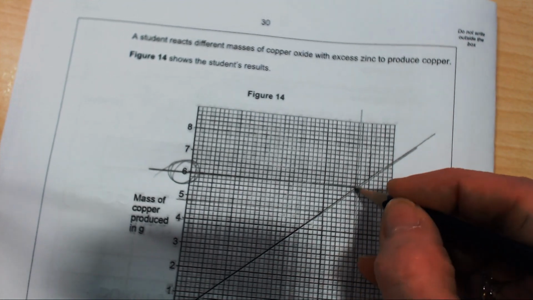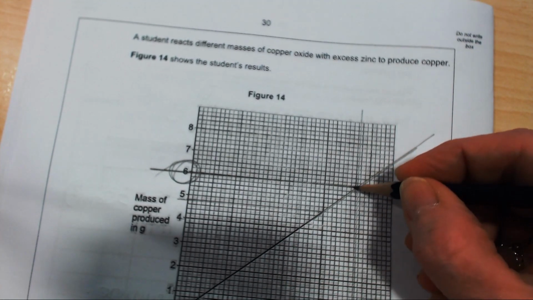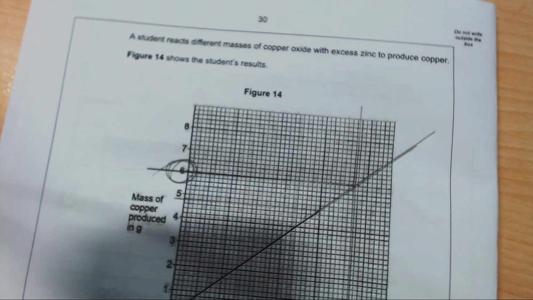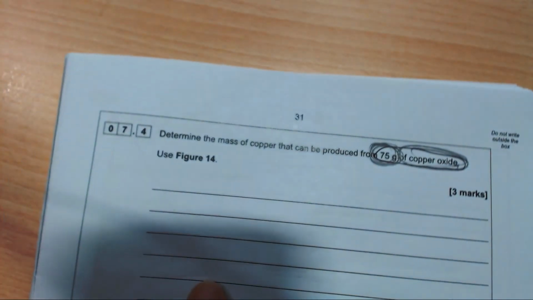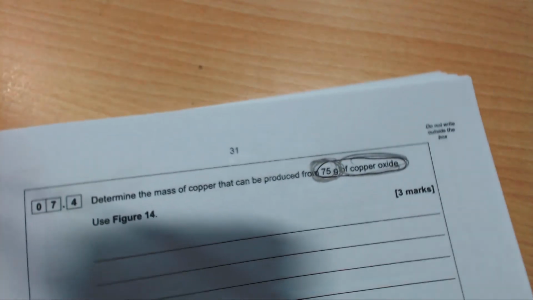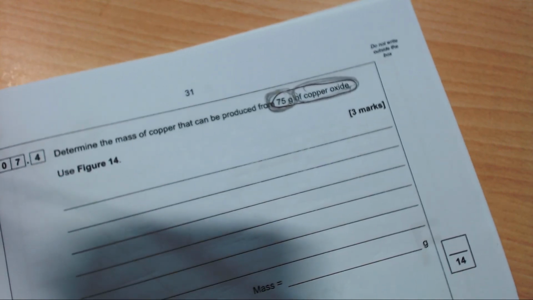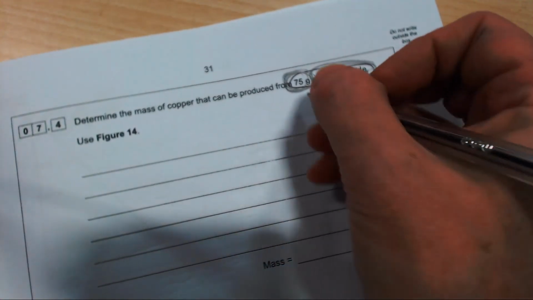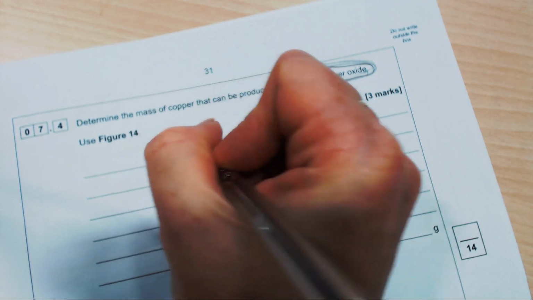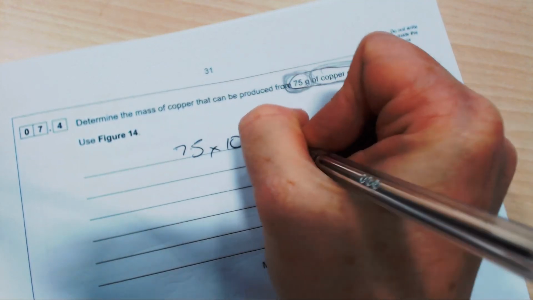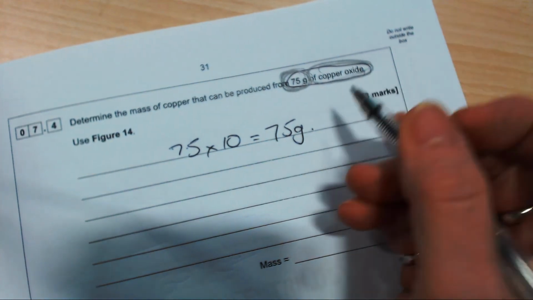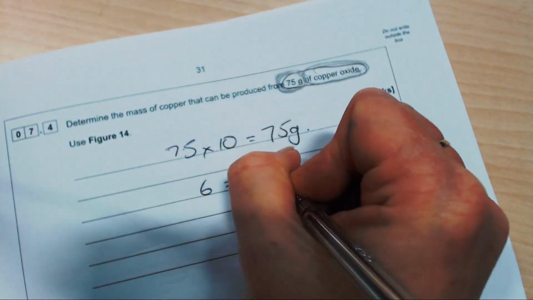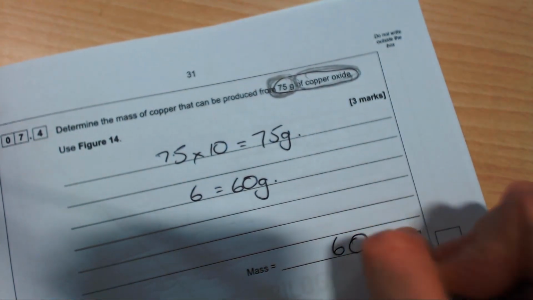Okay. So I've extended the line up. I've worked out where 7.5 is on that x-axis. I've mapped it across to the y-axis, which has given us 6. So it says, determine the mass of the copper. So if I've got 7.5 times 10, that's going to give us 75 grams. Or vice versa, so instead of 6 it's going to give us 60 grams. Okay, so the answer is 60 grams.